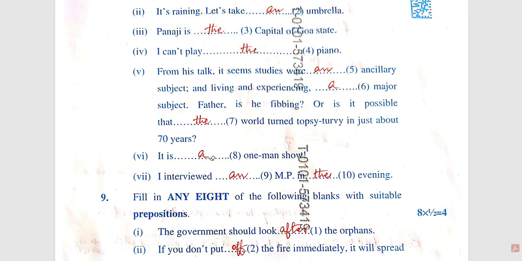Sixth one, it is a one-man show. Here one, though it is a vowel, we have to take the article based on pronunciation rather than the spelling. If you go by spelling, we would have to write an here, but we don't go by spelling, we take pronunciation. Though it is o, we pronounce it with a w sound. One man show. That is why it is a. There are some exceptions. I'll be discussing them now.